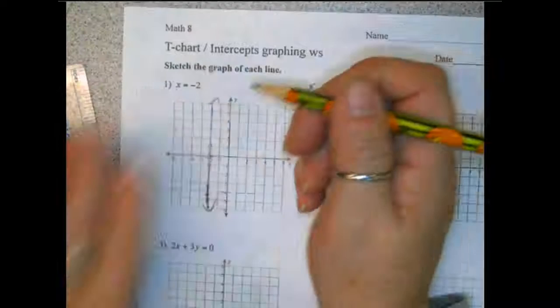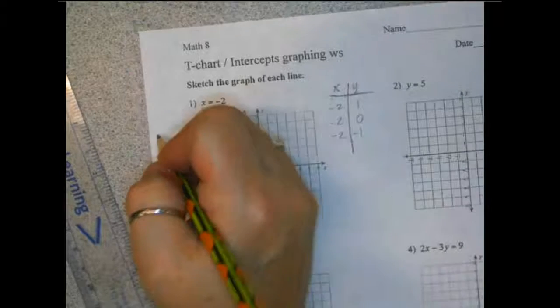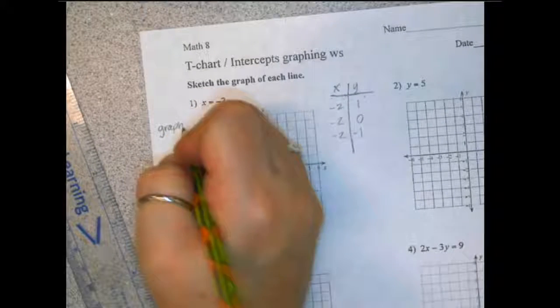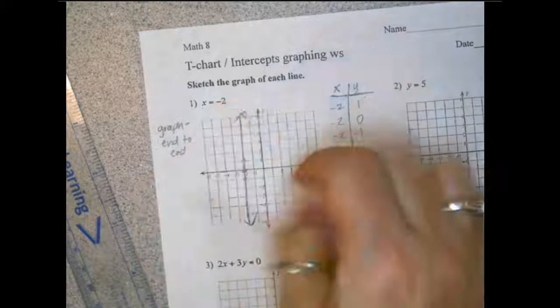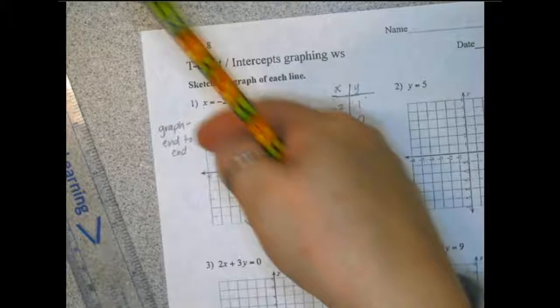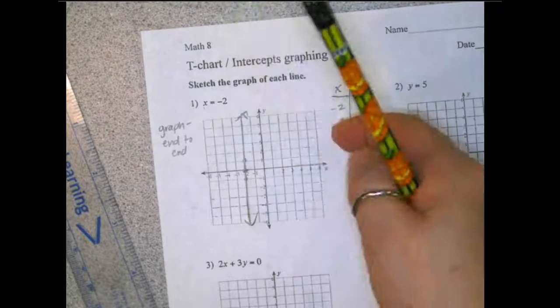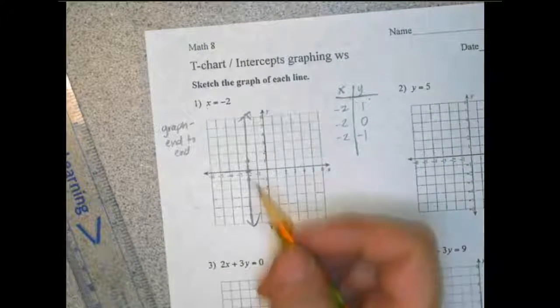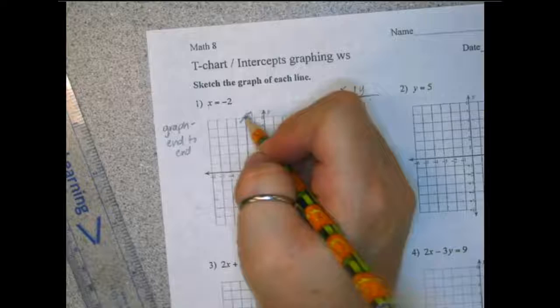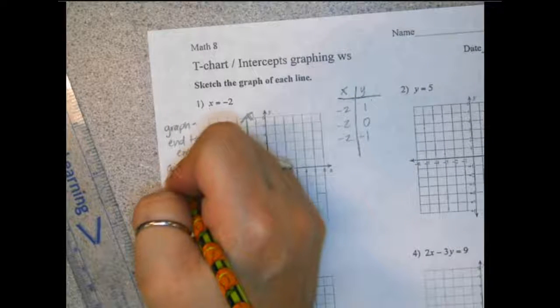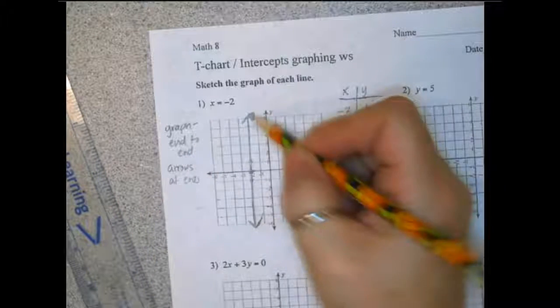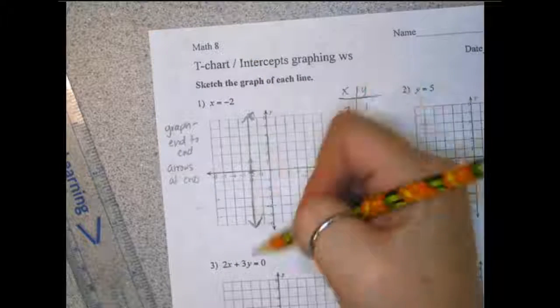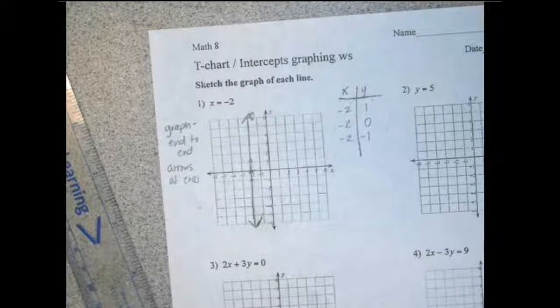When I graph it, I want to make sure I'm looking for 3 things here. I'm looking that my graph goes end to end, one side of the graph to the other side of the graph. That's the first thing that I'm looking for. The second thing is that I have arrows at the ends of my line. That tells me that the line continues this way and it can continue that way.